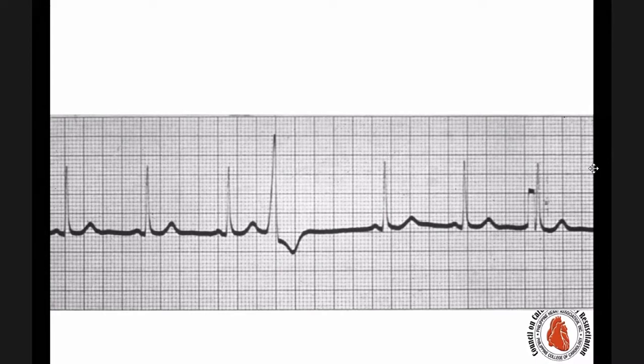And it's a wide complex QRS because the electrical impulse is traveling through muscle to muscle. And if you look at the T wave, it's opposite from the QRS complex, pababa siya. Unlike in a normal beat, the T wave is upright. Ito, the T wave is inverted or opposite to the QRS complex.